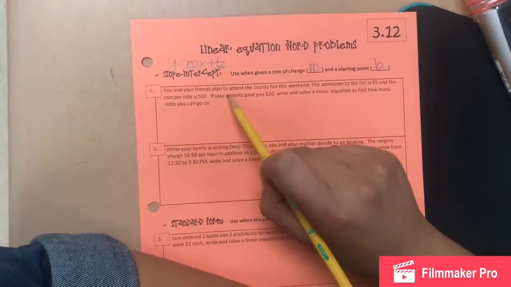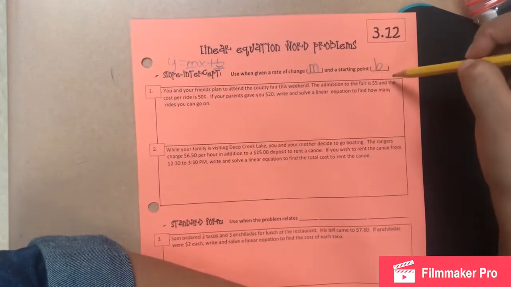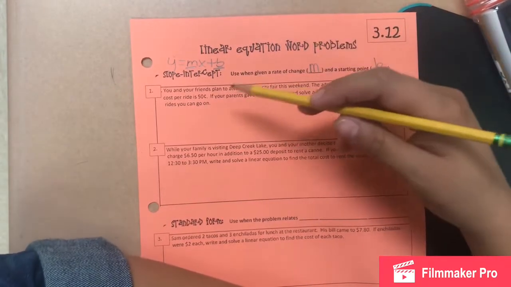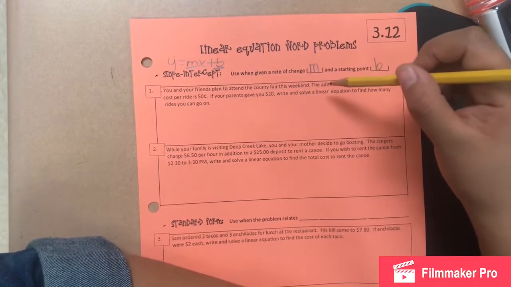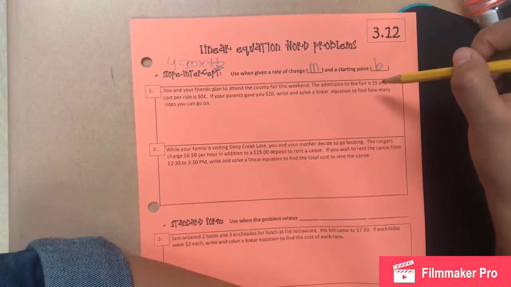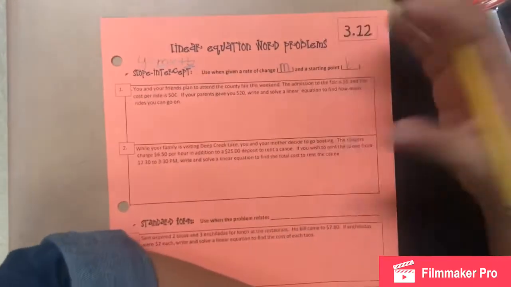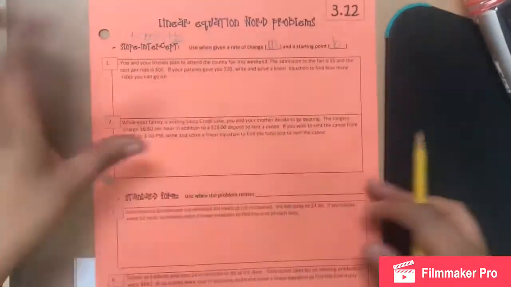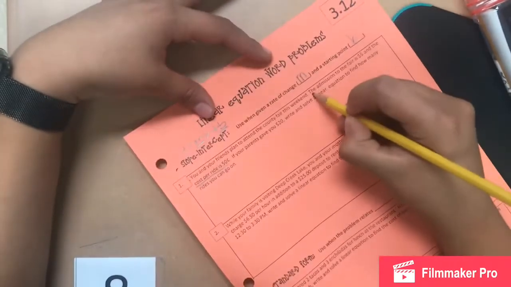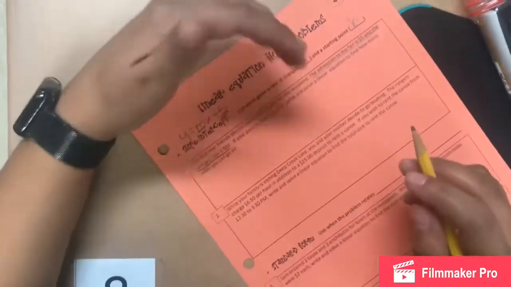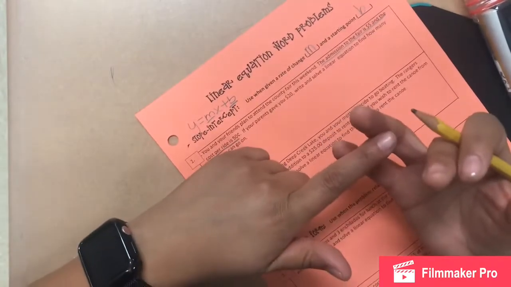You and your friends plan to attend the county fair this weekend. The admission to the fair is $5, and the cost per ride is 50 cents. If your parents give you $20, write and solve a linear equation to find how many rides you can go on. Now, this problem has 3 numbers. Yes, I see those 3 numbers, but my focus is first going to be on the second sentence right here. Because in this sentence is my slope and my y-intercept, okay?